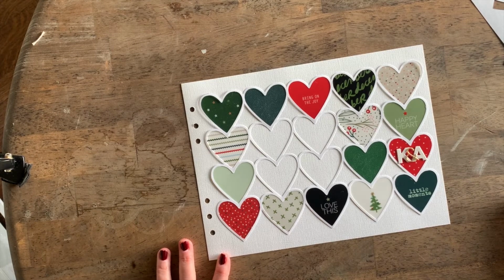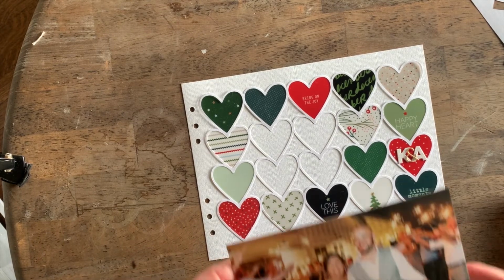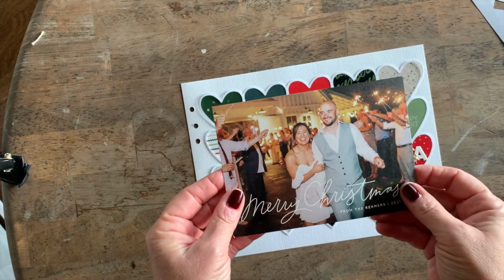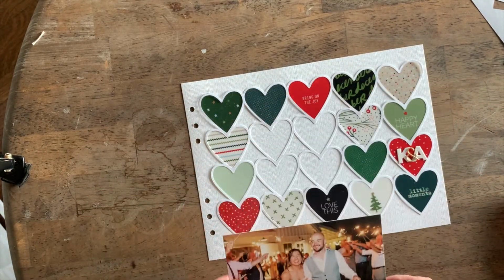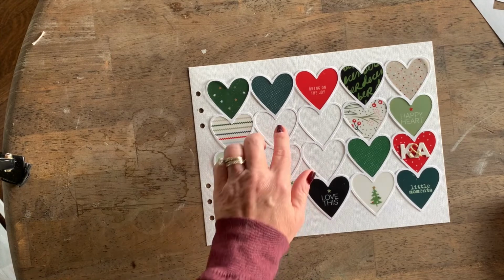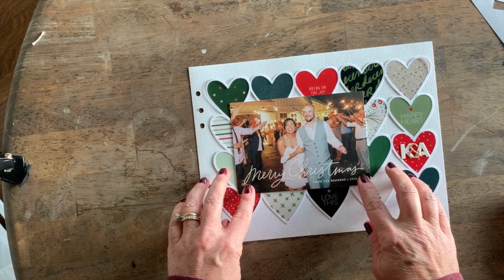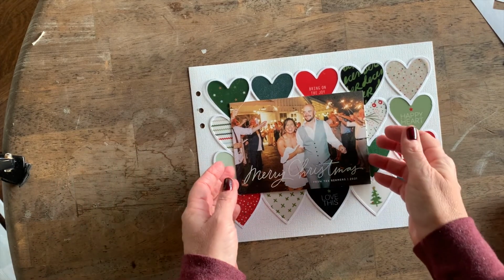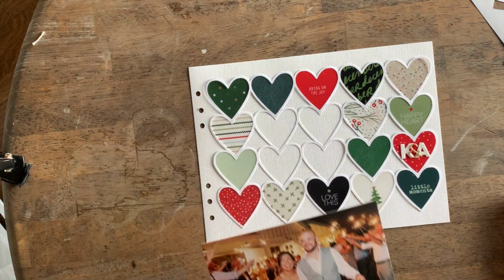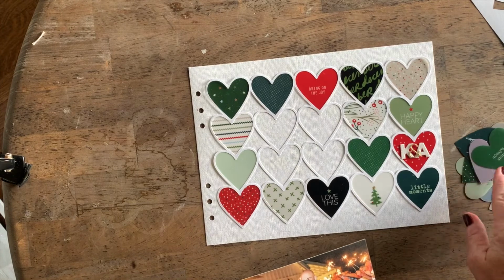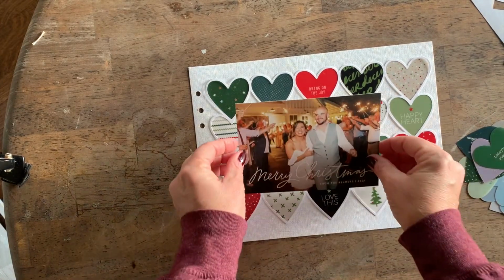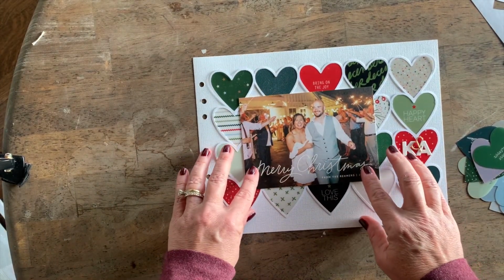She got married this summer, so it's a Christmas card with her and my son-in-law, which just gives me all the warm fuzzies. You can see here I left these 4 spaces blank because I knew I would put some type of a photo or something on that. So why not? Why waste 4 of these extremely cute hearts where you're not going to see them? So I'm going to attach this photo here.